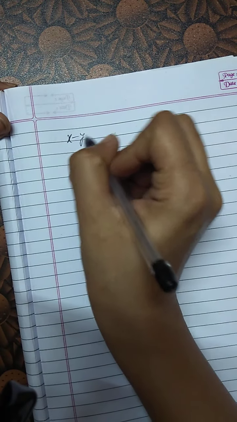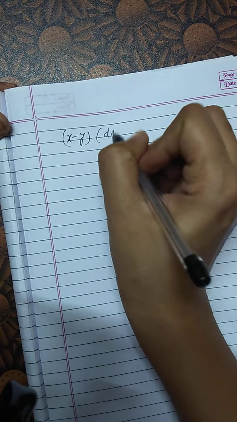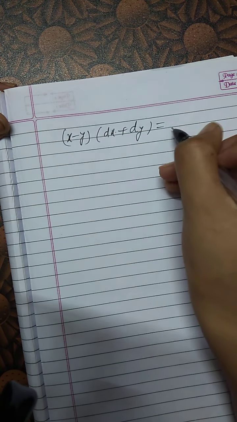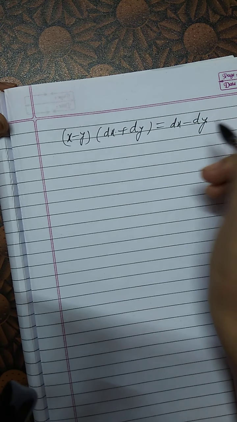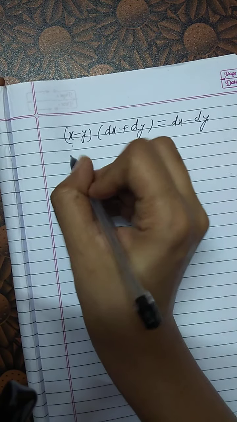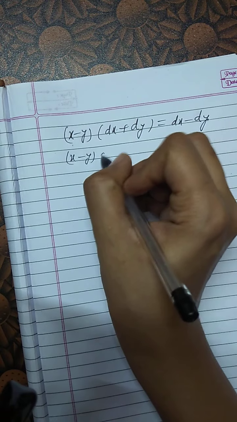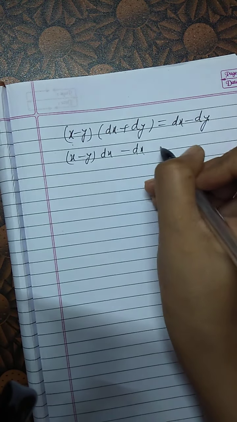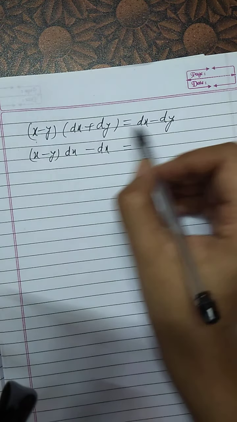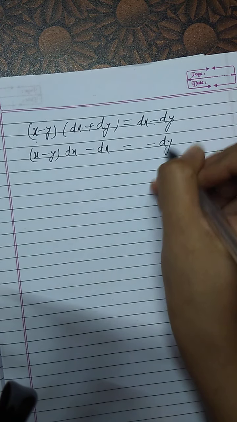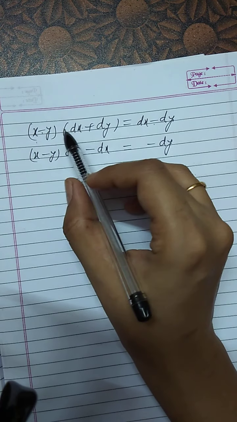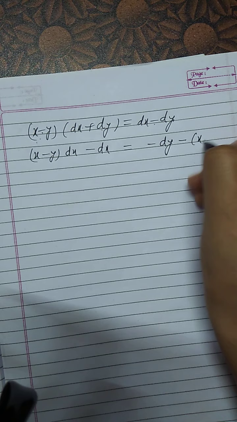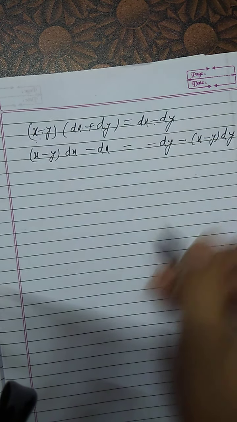It was x minus y into dx plus dy equals dx minus dy. When I multiply, it will be x minus y into dx, minus 1 dx, equals minus dy, and this x minus y will get multiplied with dy also.